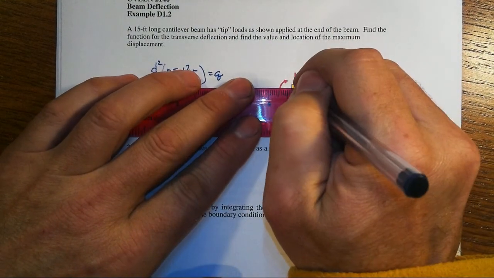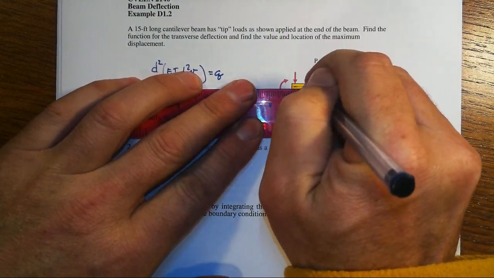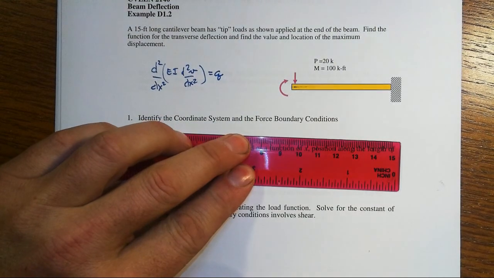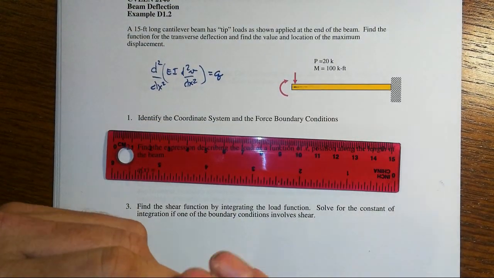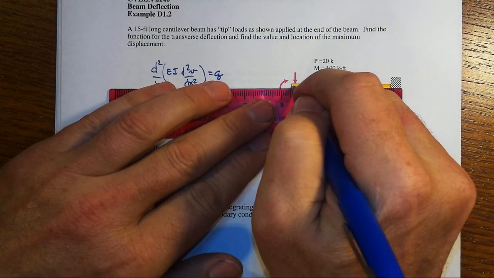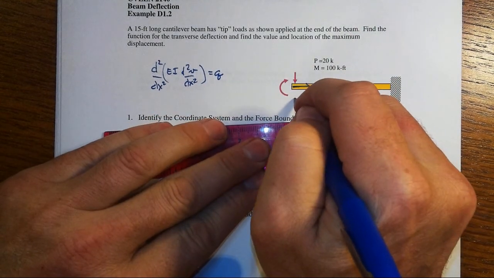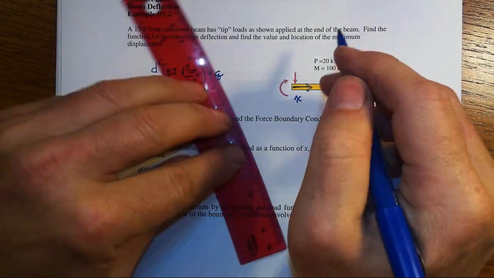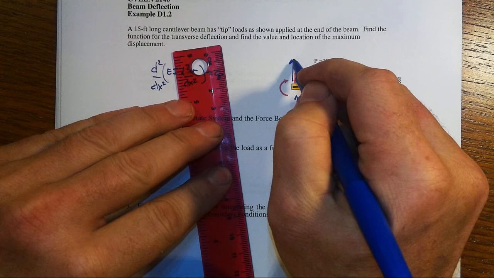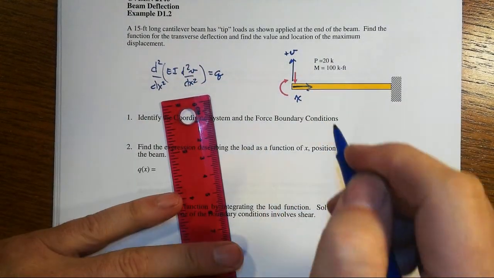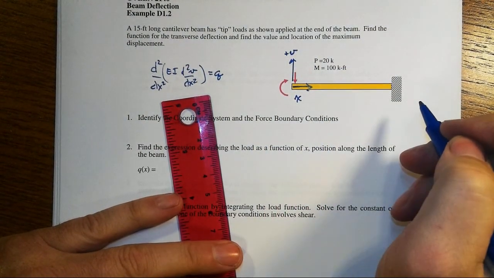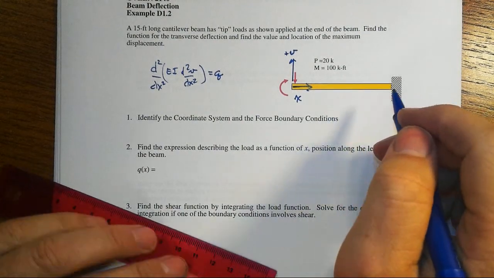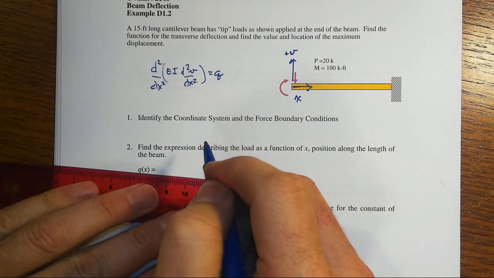We'll go to the far left to set up our coordinate system, and we'll use positive upwards for our displacement. So basically a Cartesian coordinate system. So there's our coordinate system that we're using.